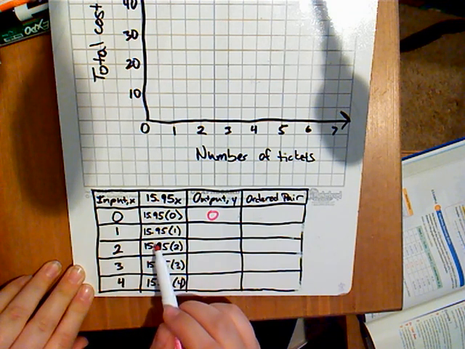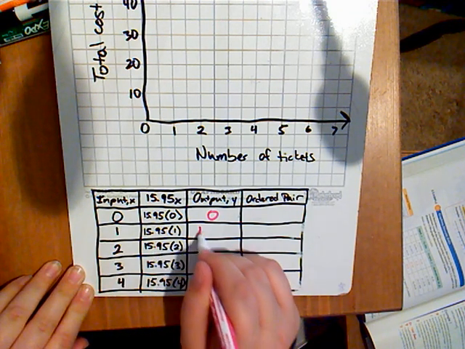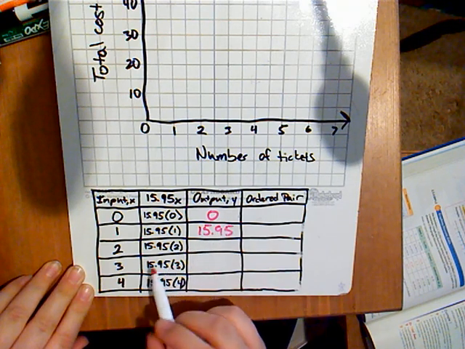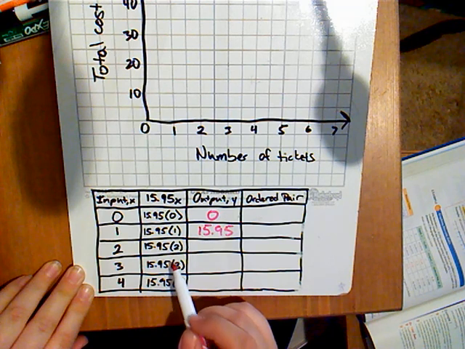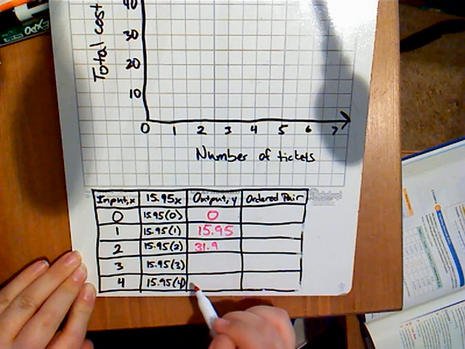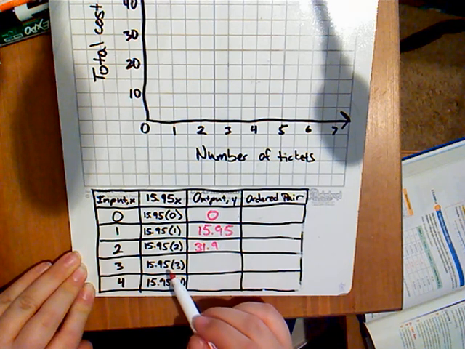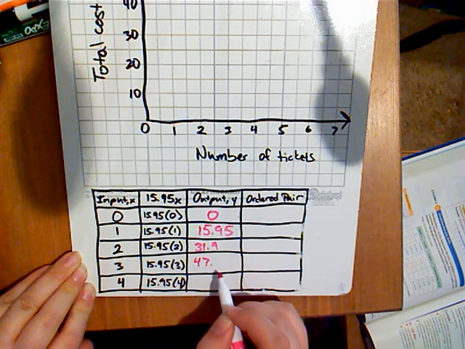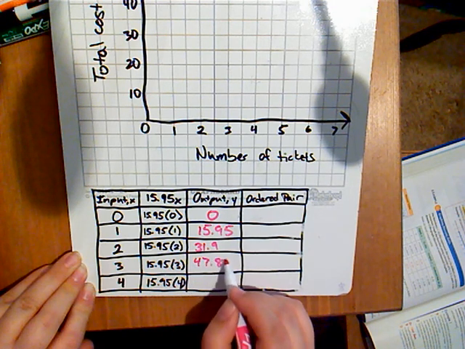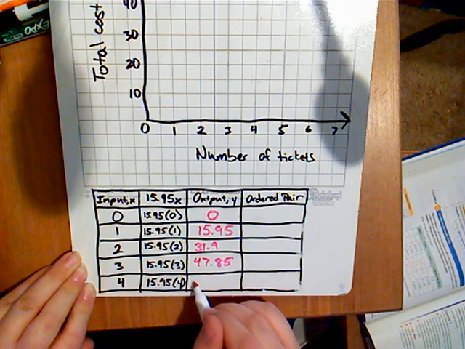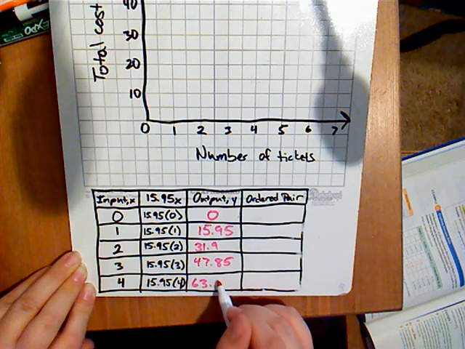1 times 15.95 is 15.95. 2 times 15.95 is 31.9. 15.95 times 3 is 47.85. And then 4 times 15.95 is going to be 63.8.